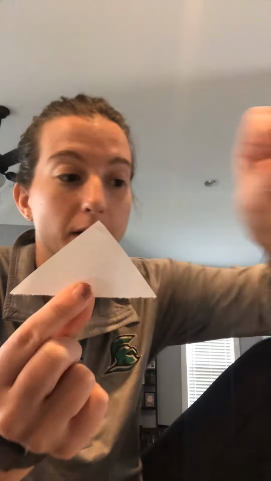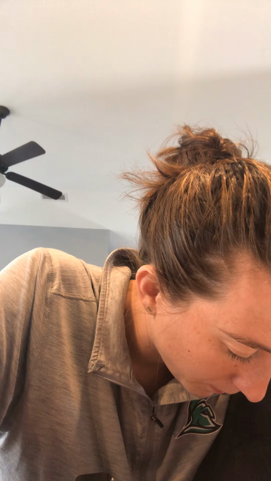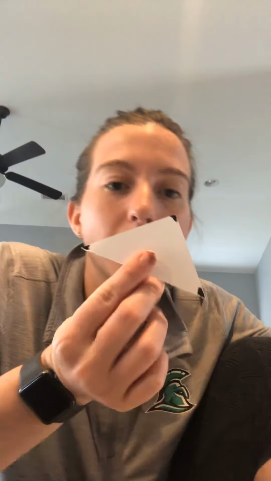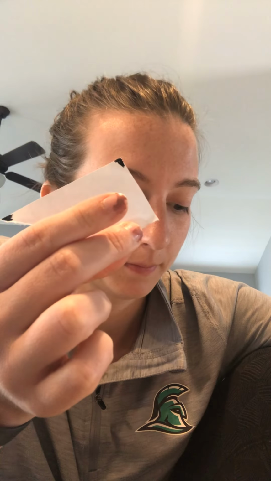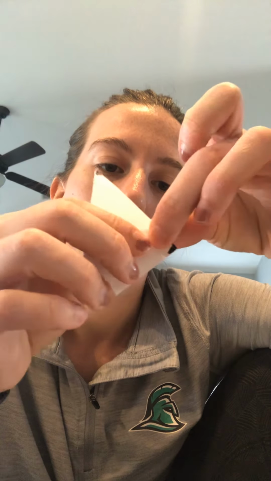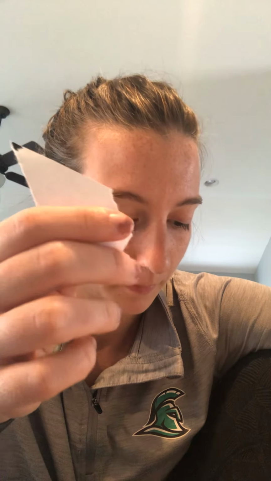So I've got this triangle here, and I'm gonna mark in all the angles, just so you guys can see them. All right, so you see my angles? Okay, so I'm gonna take this triangle, I'm gonna take all the angles off of it, and just rip them off. Okay, there we go. And then I'm gonna show you guys.